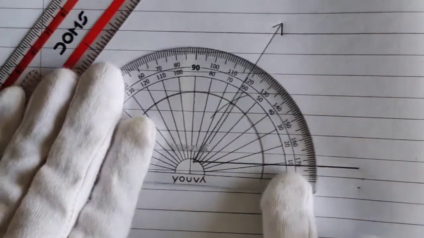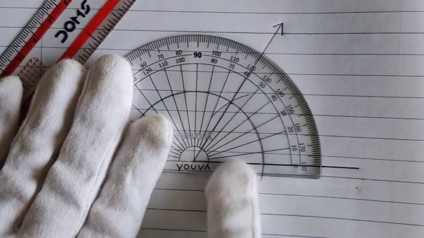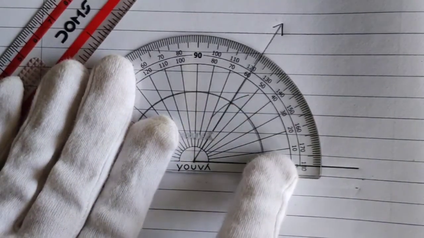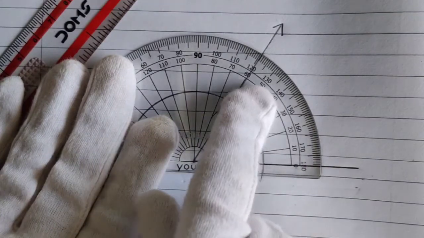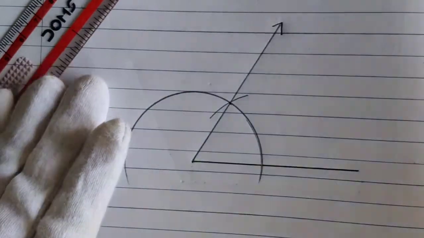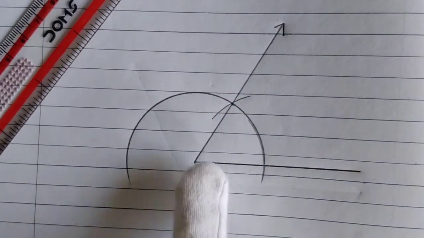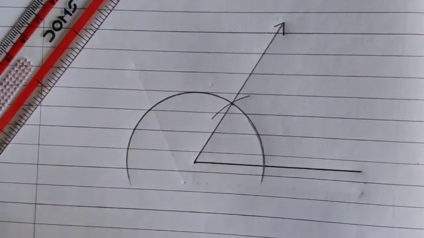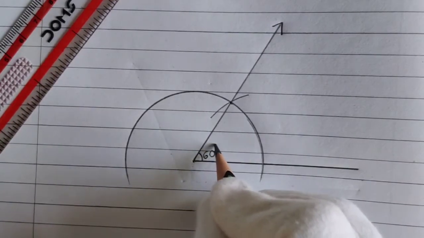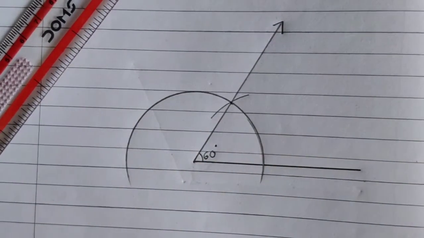It overlaps right on the 0, and from this side, the angle is exactly 60. So without measurement, you now know how to construct a 60 degree angle.